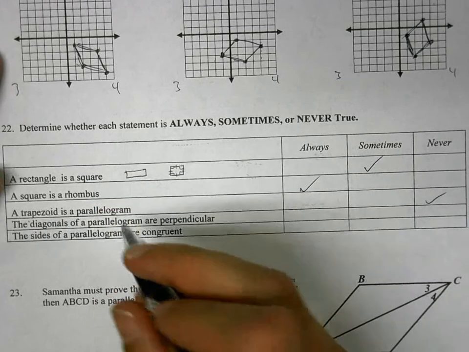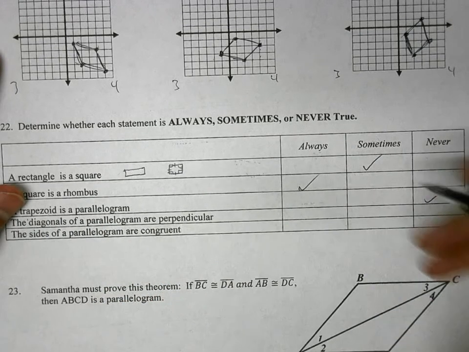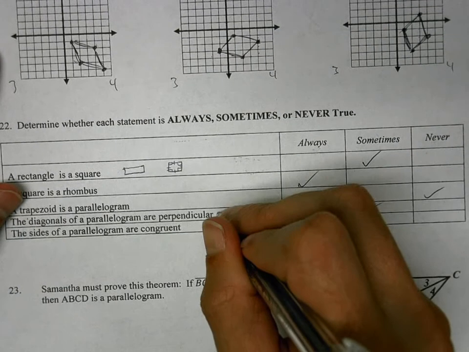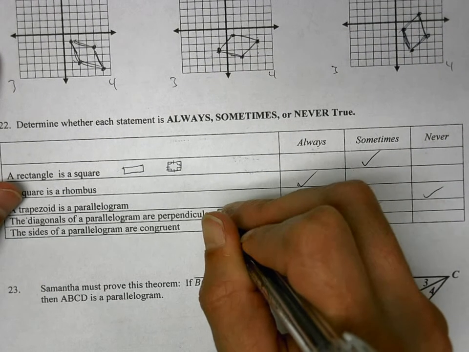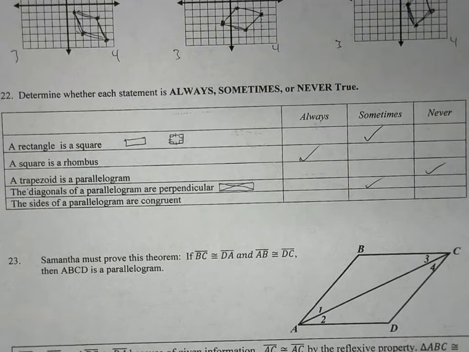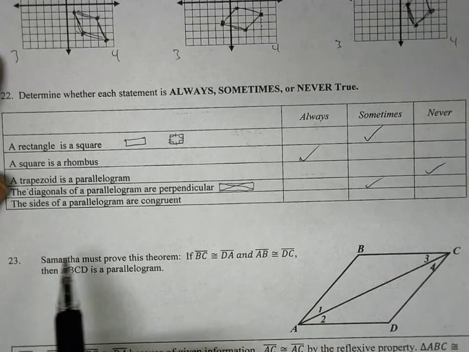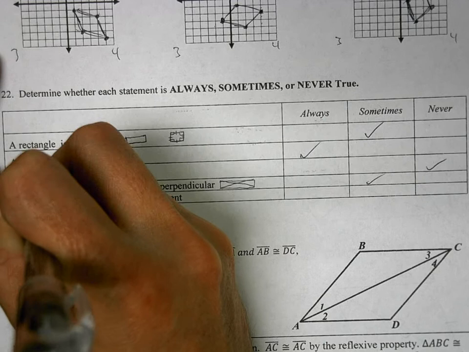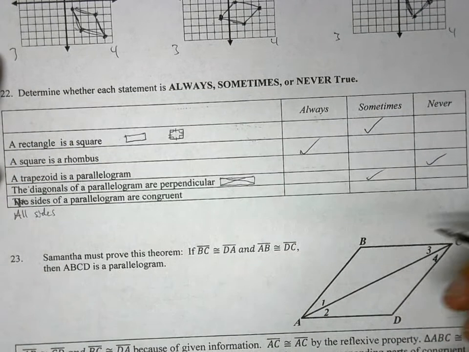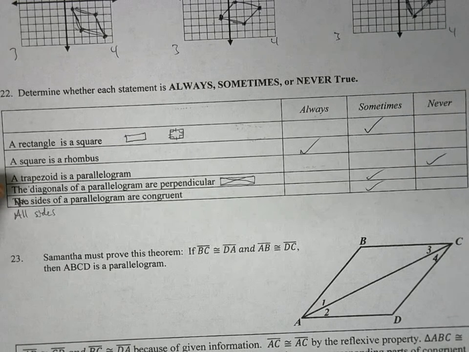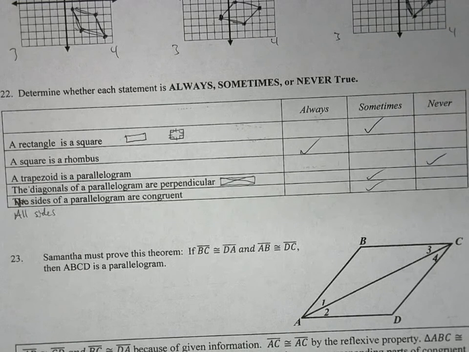The diagonals of a parallelogram are perpendicular. That is sometimes. That is if it is a rhombus. Okay. If it's a rectangle, those diagonals definitely do not make 90 degrees. But in a rhombus they do. And I will need to change this up in class. If this said all sides of a parallelogram are congruent, that is sometimes. If it's a rhombus, that is true. Opposite sides of a parallelogram are always congruent. But all sides are sometimes congruent.